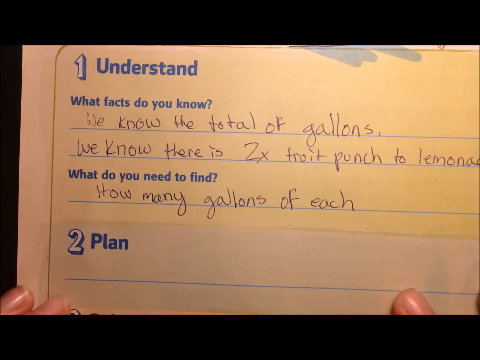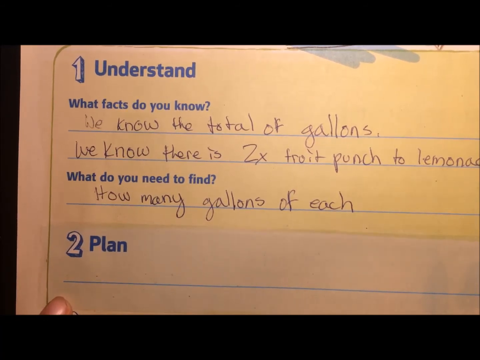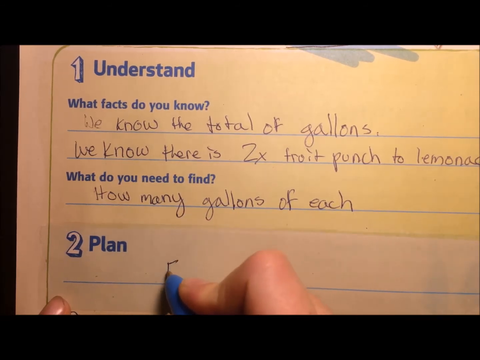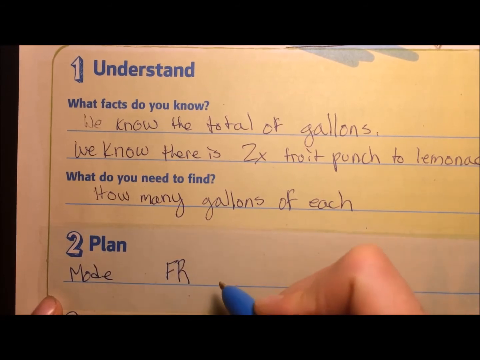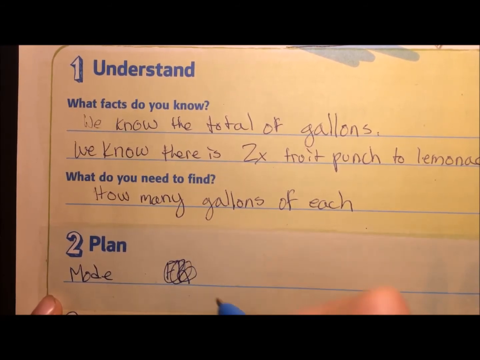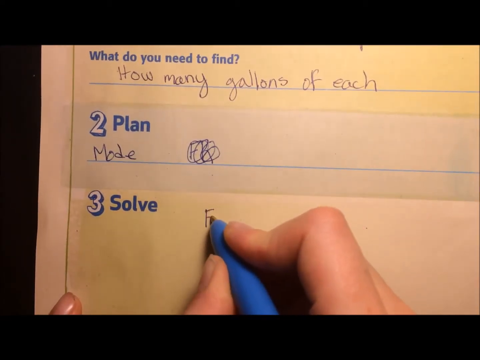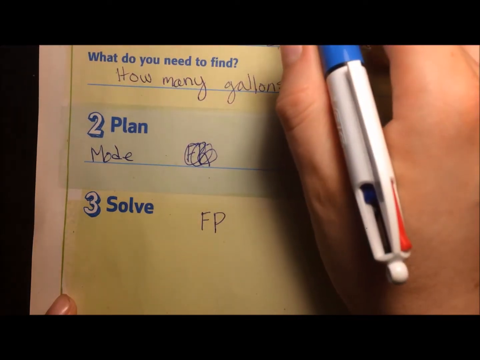Okay, let's come up with our plan here. Plan. Okay. What we need to do is model it out first. Okay, so we'll just use a FR for fruit punch. So our plan is going to be model. Fruit punch, fruit punch, 2 times as much.